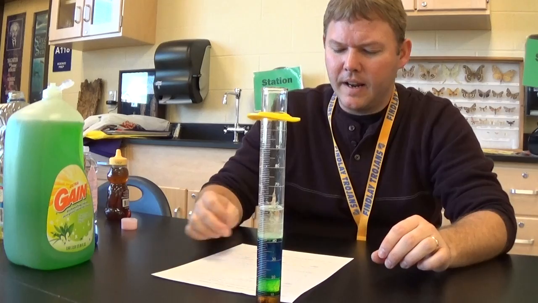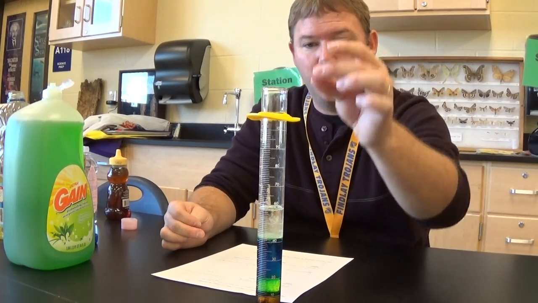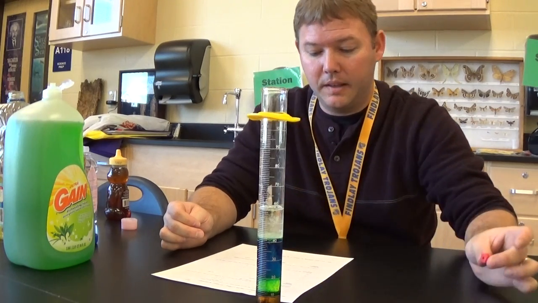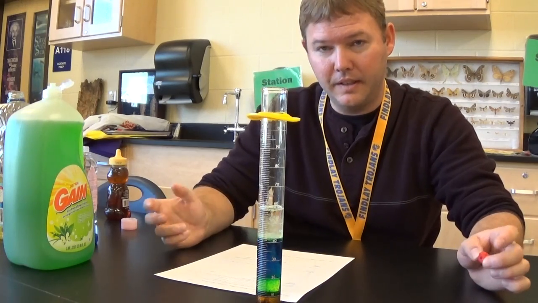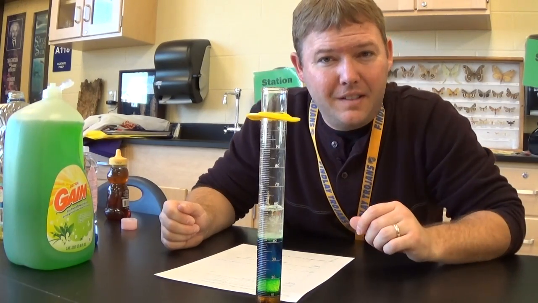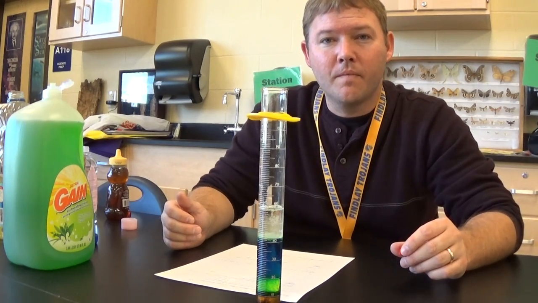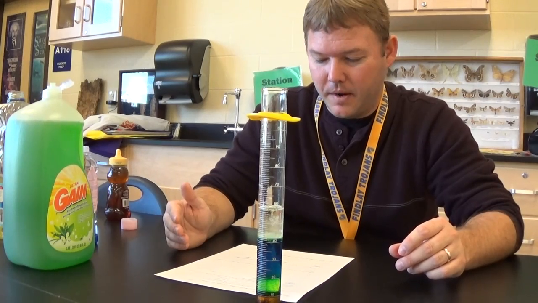So what I want you to do right now, under hypothesis, is predict where will they go. Which one will be floating on top, which one will be in the middle, which one will be at the bottom. The one on the bottom would be the most dense, the one at the top is the least dense. And then we'll test it and see, did you get them right or not? You may need to pause here, because I'm going to actually go on to the experiment.